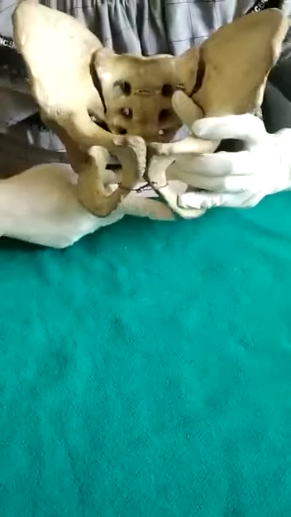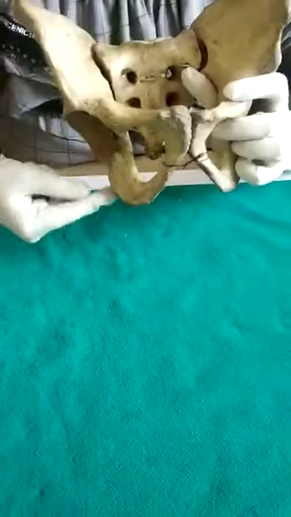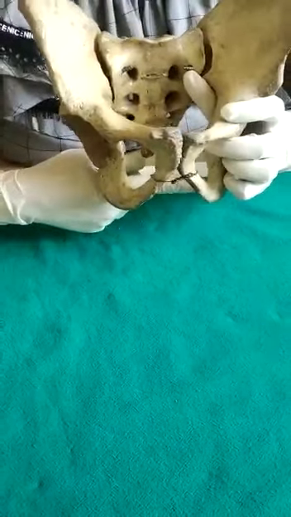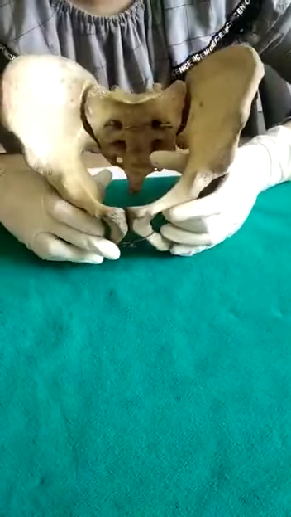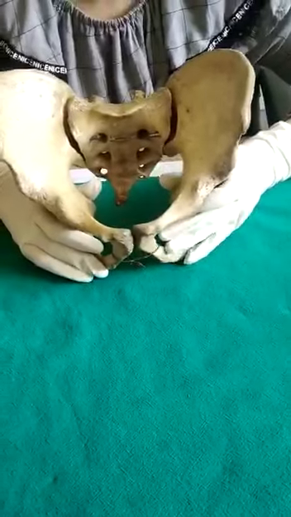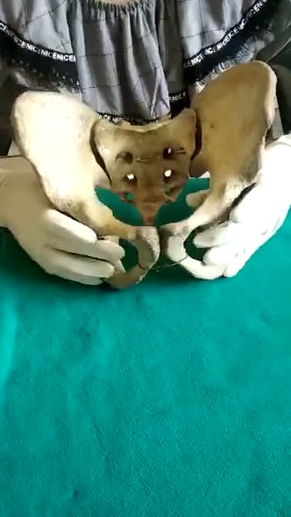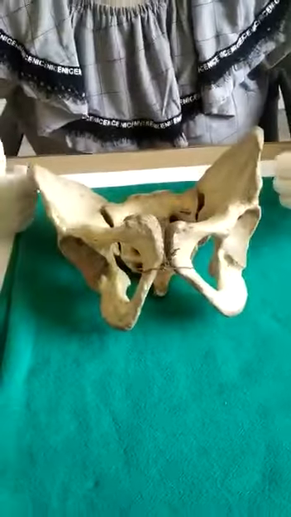Then we have oblique diameter. The oblique diameter extends from the sacrotuberous ligament of one side to the ischiopubic rami on the other side, right? The sacrotuberous ligament is attached to the sacrum to the opposite iliopubic eminence, and it is 12 centimeters, right? So these are the measurements of the pelvis. This is called pelvimetry: anterior posterior, transverse and oblique diameters. So this is all about the measurements of the pelvis. Thank you very much, students.